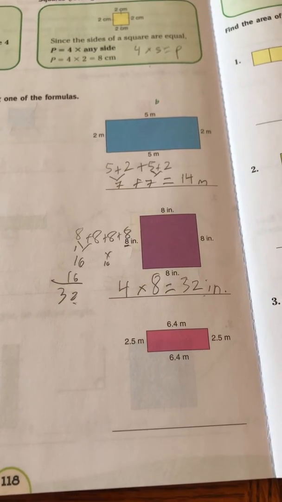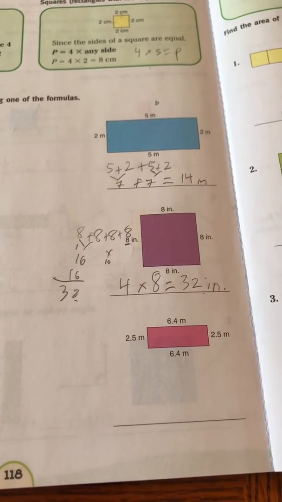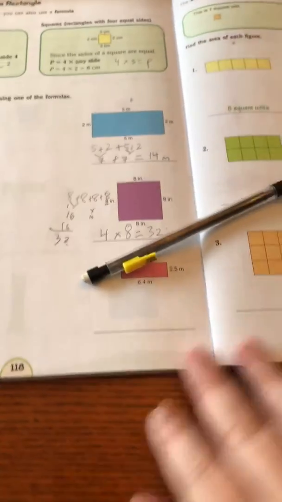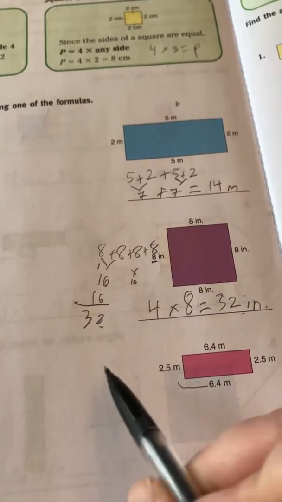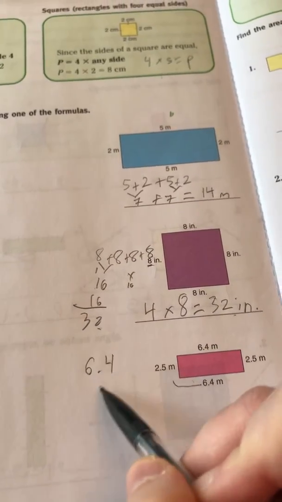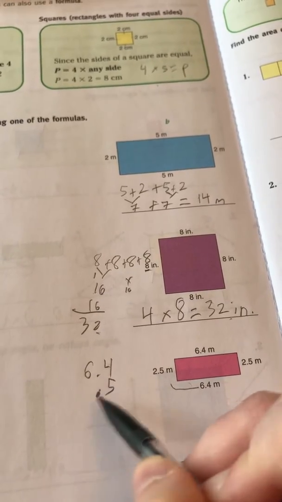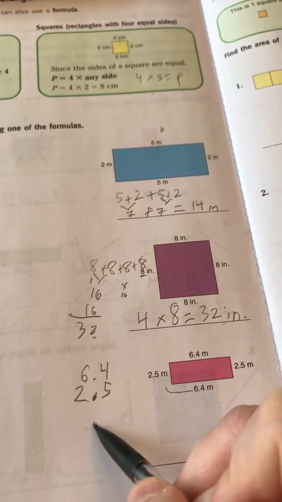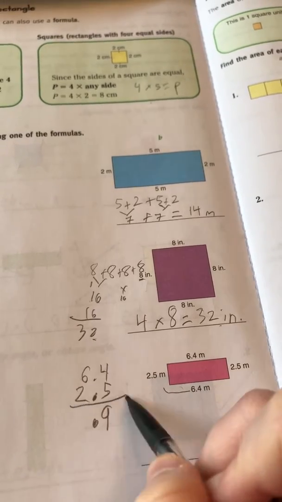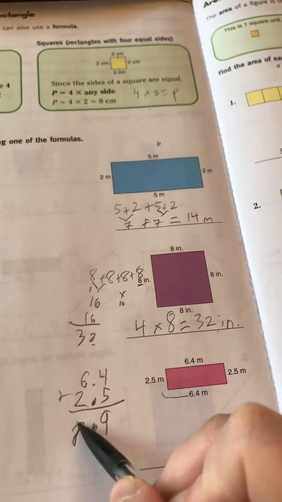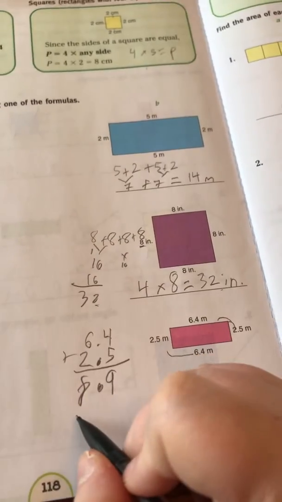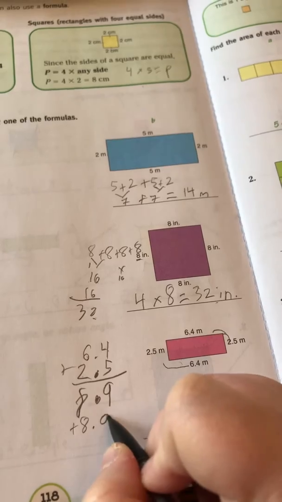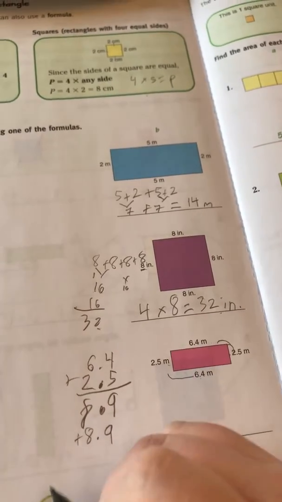Oh my word, there are decimals. That's it. I can't do it. I'm totally kidding. All right, so let's add these two together. So 6.4, line that decimal up, plus 2.5. 9 and 8. All right, and since this is equivalent, so it'll be 8.9 plus 8.9 because 2 sides are the same and those 2 sides are the same.